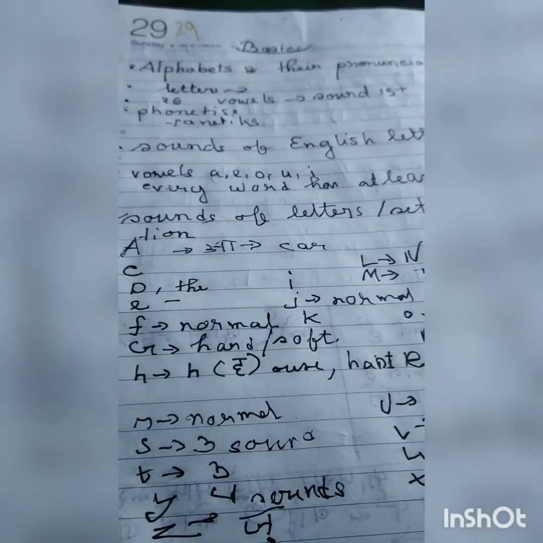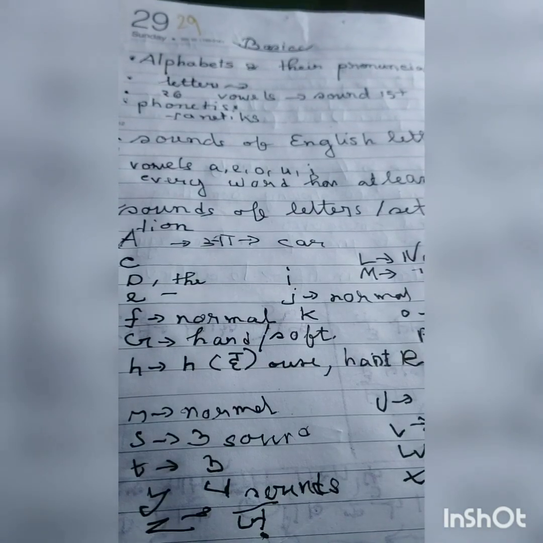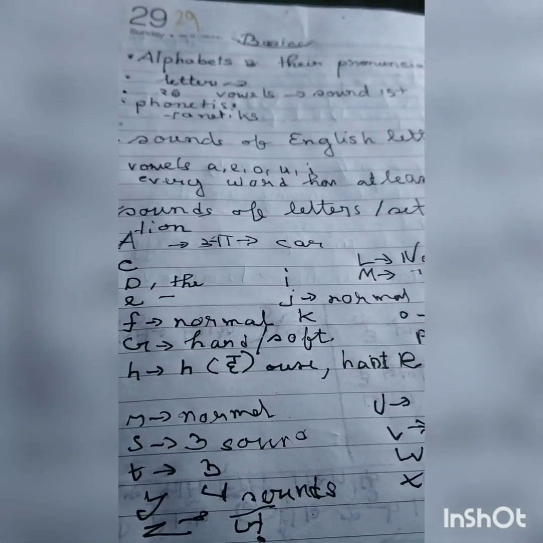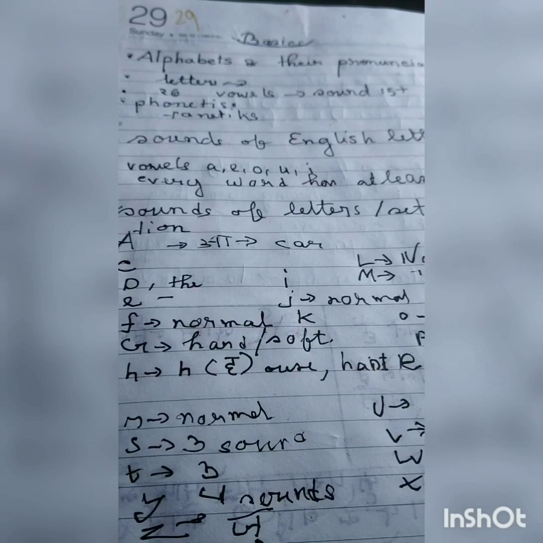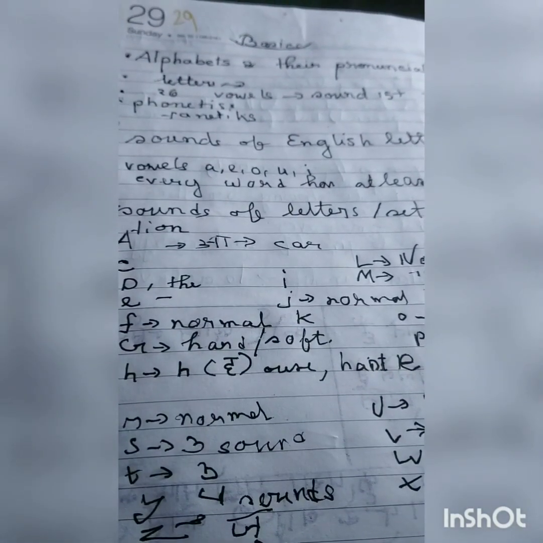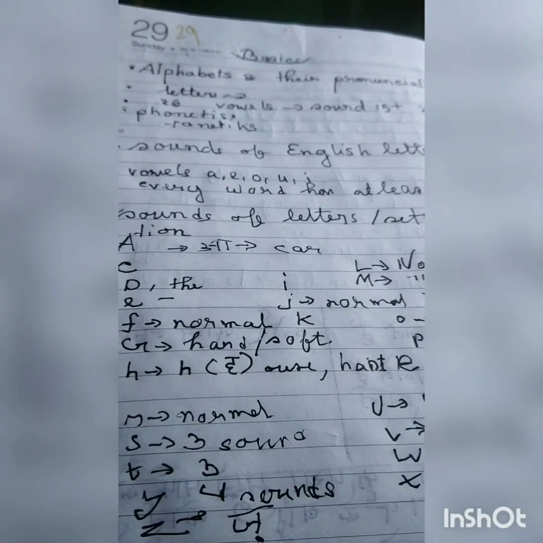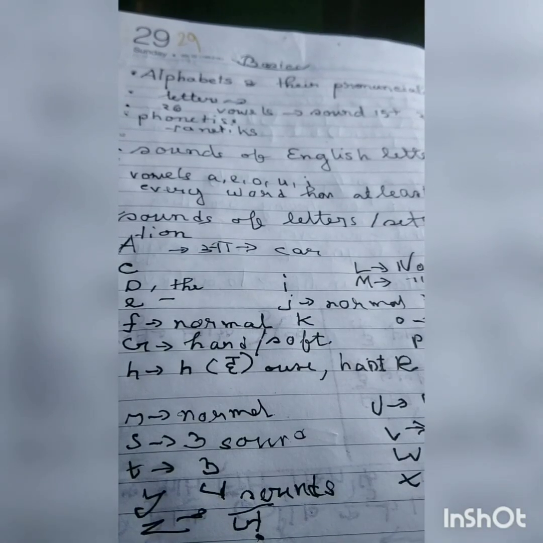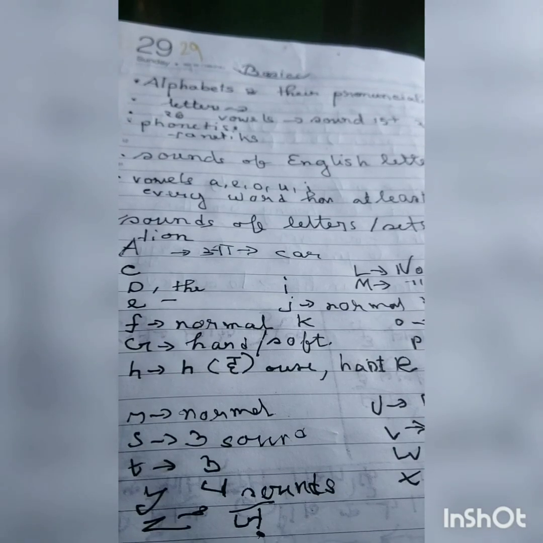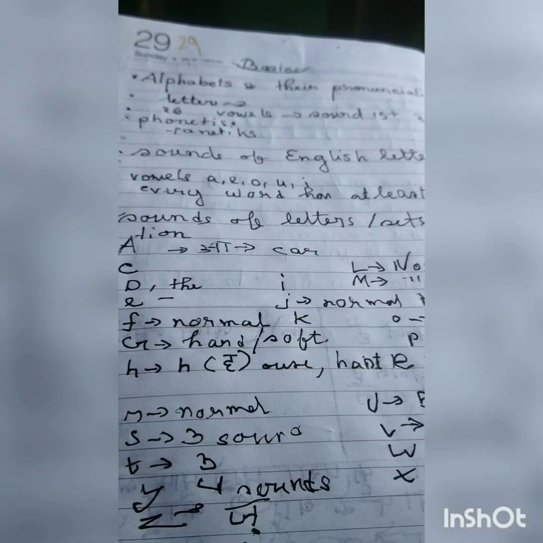So our discussion should go on. We shall be learning the sounds of English letters today, starting from the vowels. All of us are aware that vowels are 5 in the English letters. These are A, E, I, O, U.